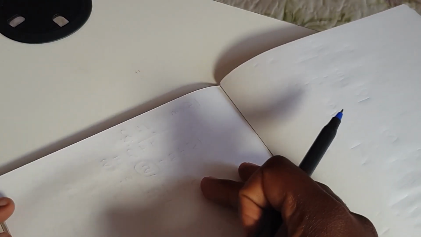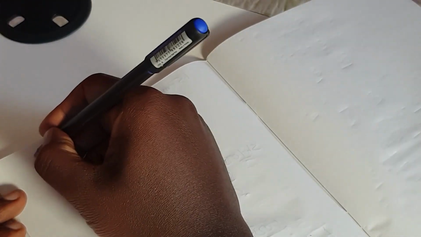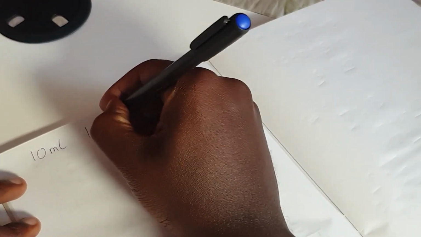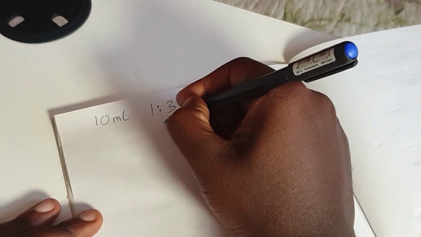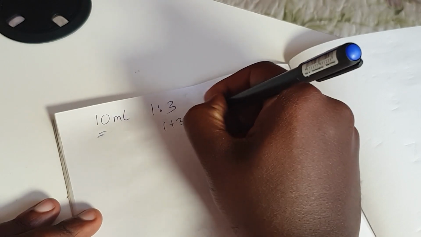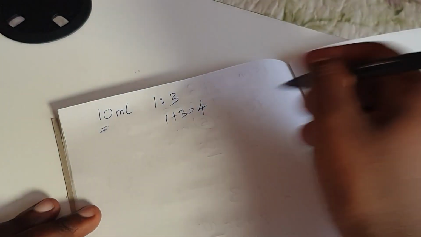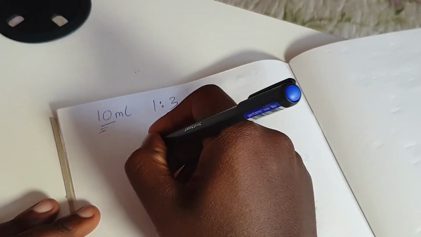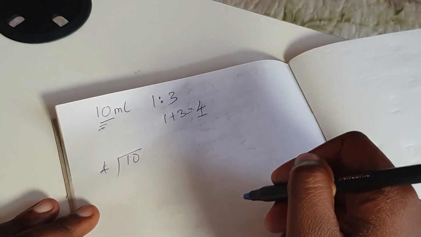Something to remember when sharing totals into ratios is that you may not always have the luxury of working with whole numbers. Take for example, you're told to share 10 ml into the ratio 1 to 3. So the total number of units here that you're sharing the 10 ml among is 1 plus 3, which is 4. Now we are sharing 10 ml among 4 units. That will be 10 divided by 4.